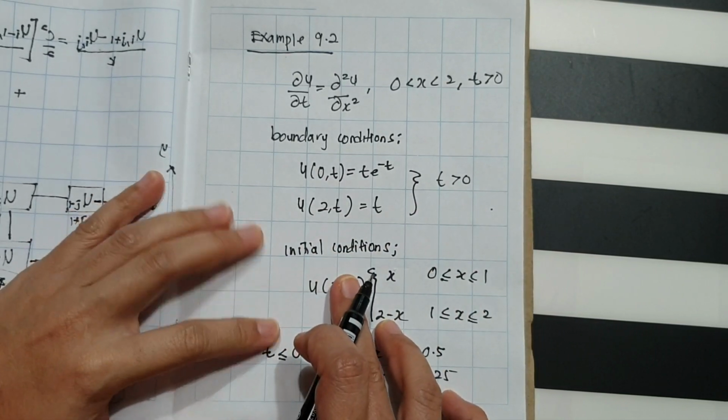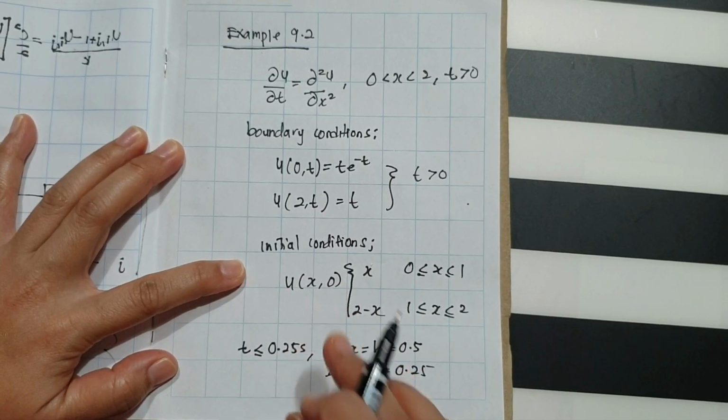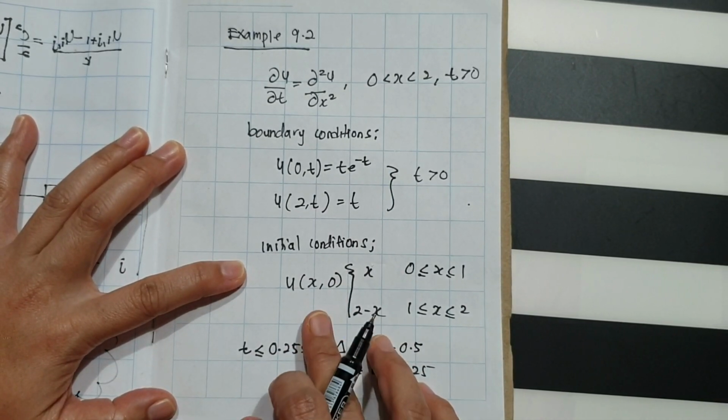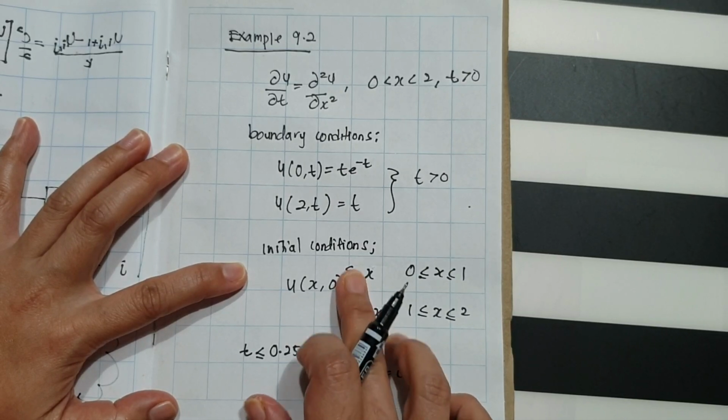And also given by the question, the initial condition, the initial value of heat on the rod, is given by this condition.